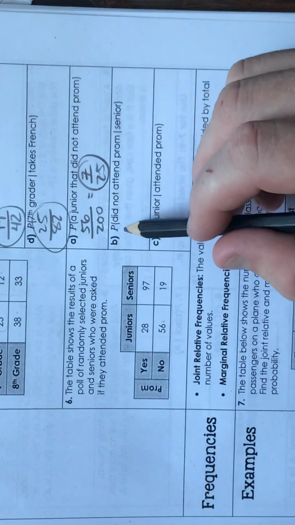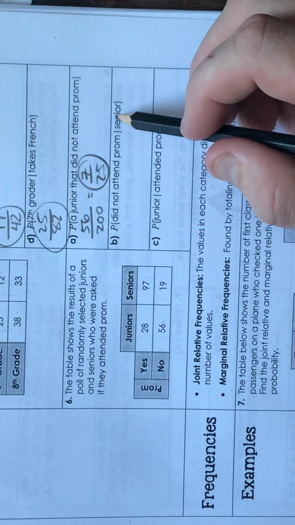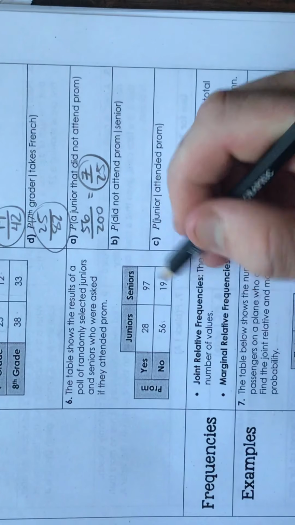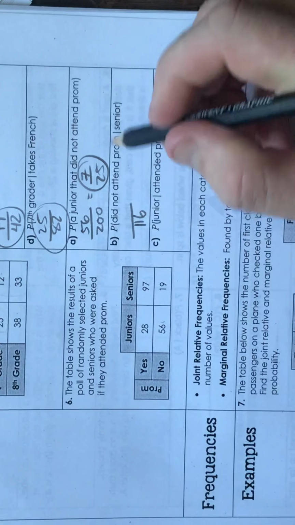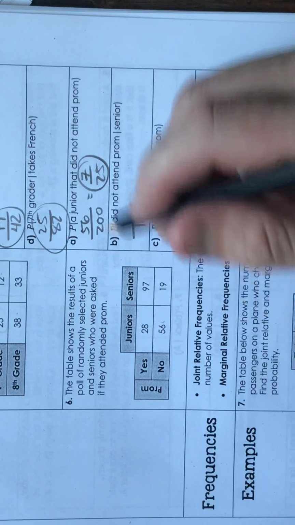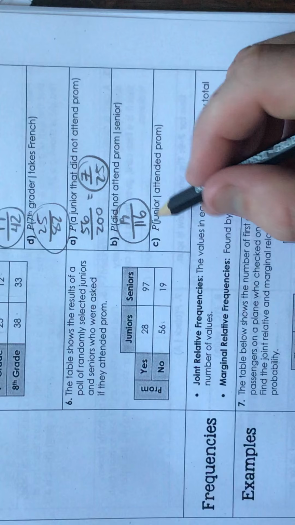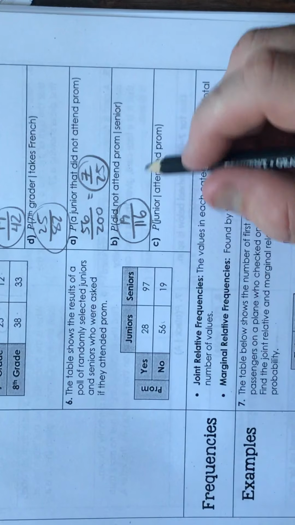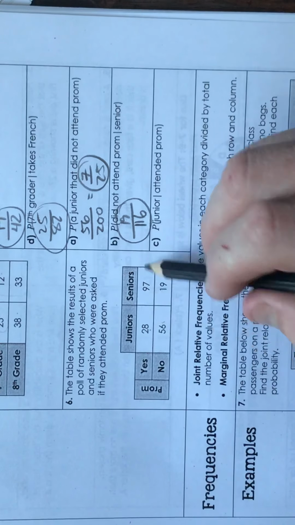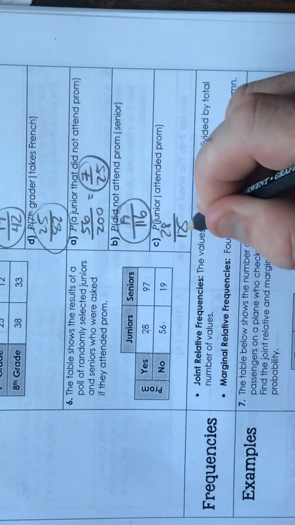Next we have a conditional probability that the person we choose did not attend prom, given that they're a senior. First we see how many seniors we have: 97 plus 19 is 116. The number of seniors who didn't attend prom is 19, so 19 out of 116. For C, the probability that we choose a junior given that they attended prom: the number of people who attended prom is 28 plus 97, that's 125, and the number of juniors in that group is 28. There we got our answer.